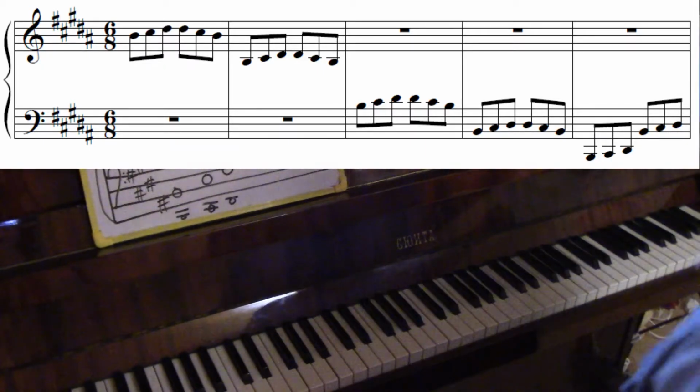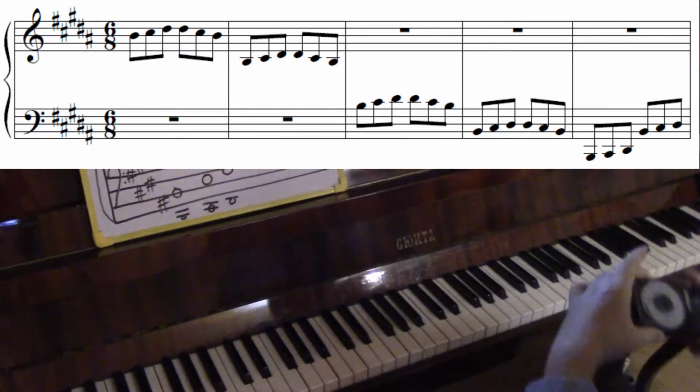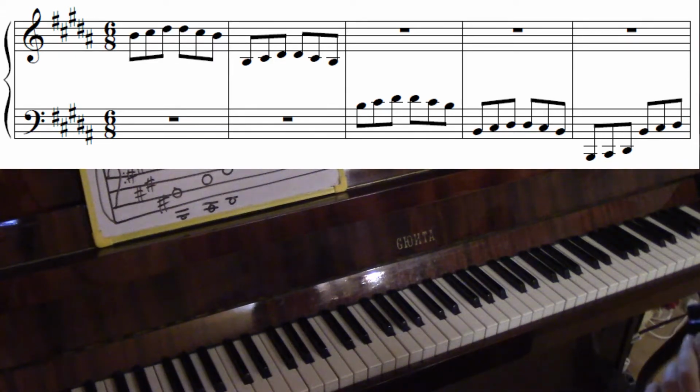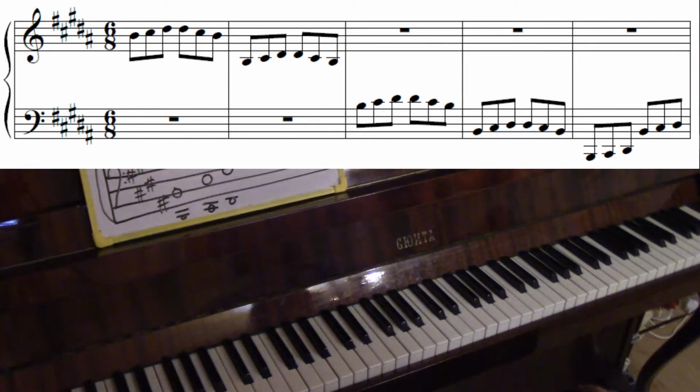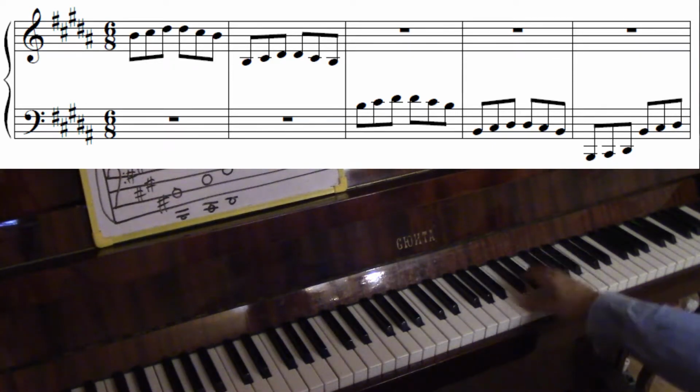So let's do the first line with a metronome. There it is. So I'm going to change it to 6. 1, 2, 3, 4, 5, 6. 1, 2, 3, 4. The first line. 6. 1.